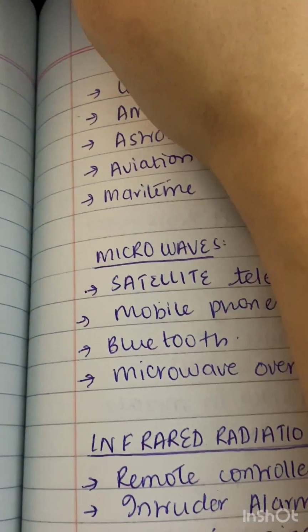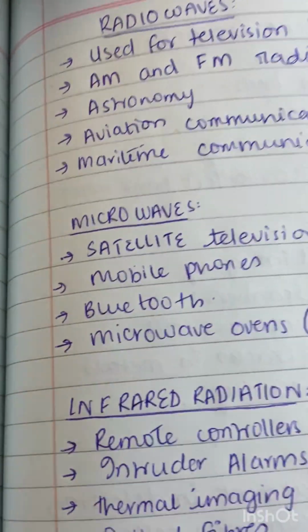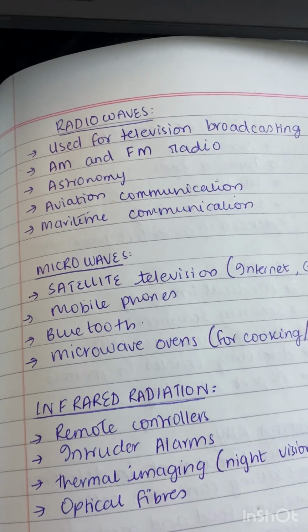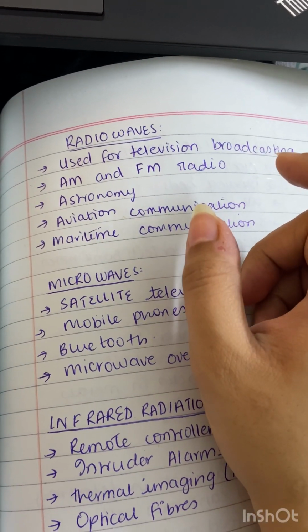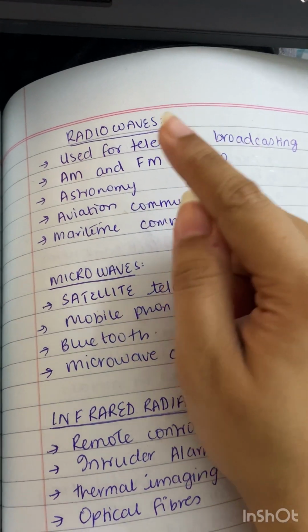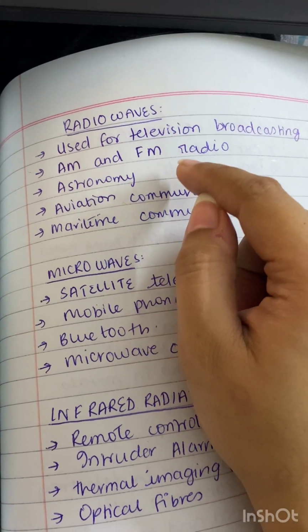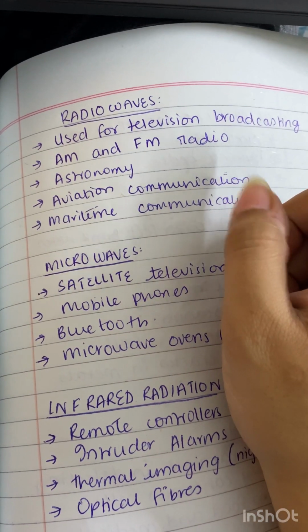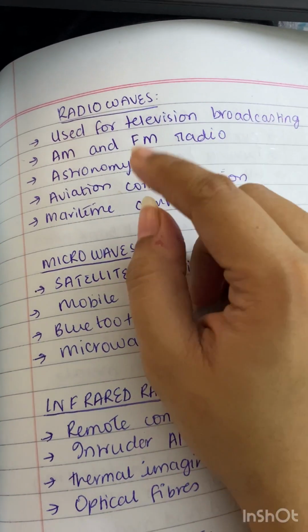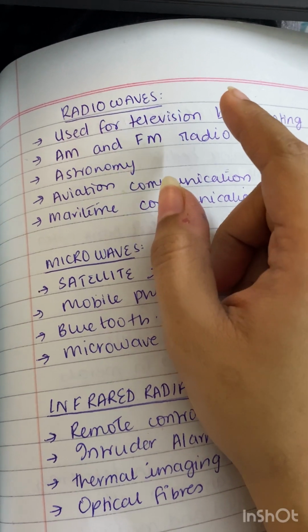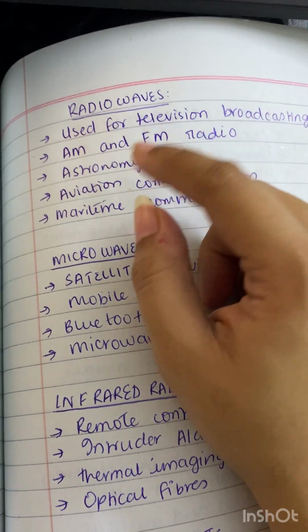ठीक है, तो रेडियो वेव्स का जो एप्लीकेशन होता है वो कहाँ यूज़ होता है? इट्स यूज्ड फॉर टेलीविज़न ब्रॉडकास्टिंग. जो टेलीविज़न के जो चैनल्स आपके पास आते हैं वो रेडियो वेव्स के थ्रू आते हैं. AM and FM रेडियो, everyone is pretty aware of it, the one that you listen in your car. और पहले FM रेडियोज़ पोर्टेबल भी होते थे. सो उनकी जो कम्युनिकेशन होती है वो होती है थ्रू रेडियो वेव्स.